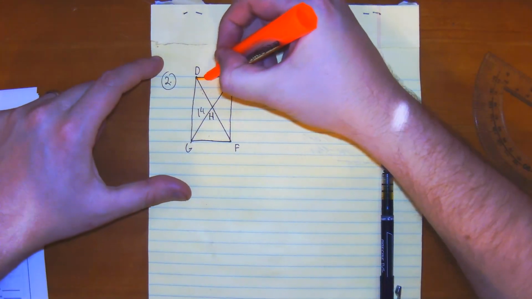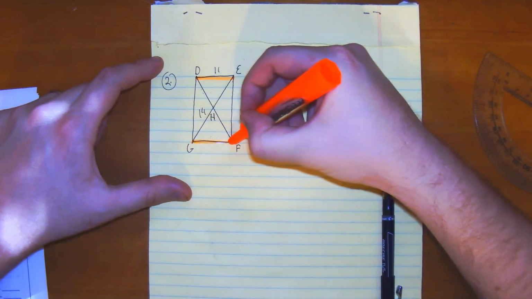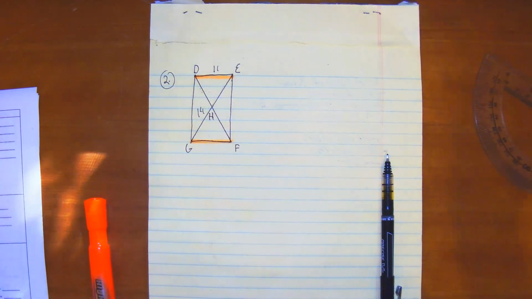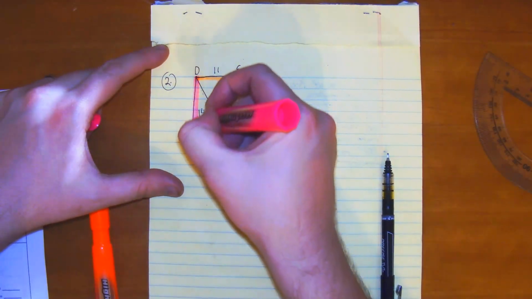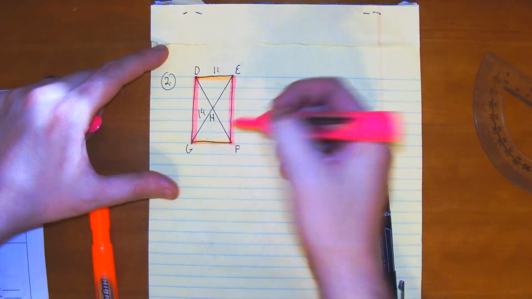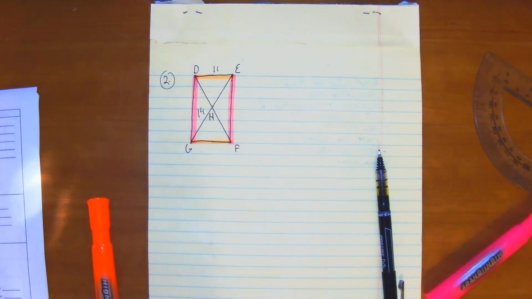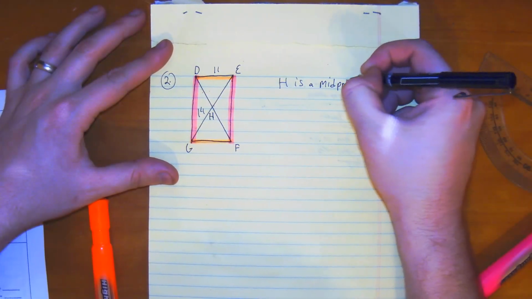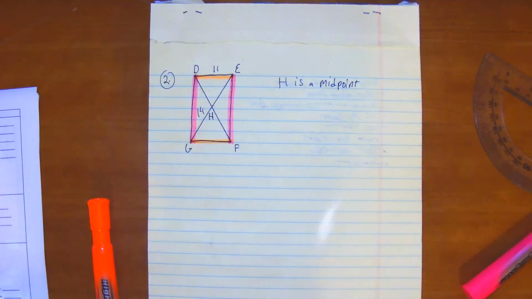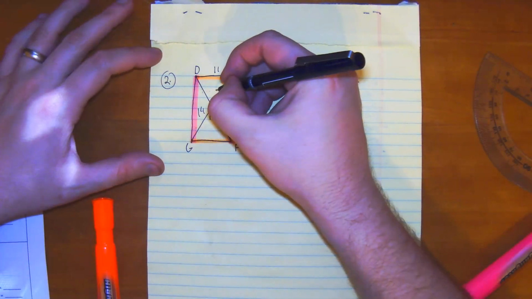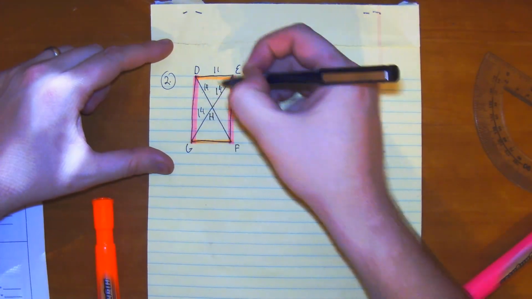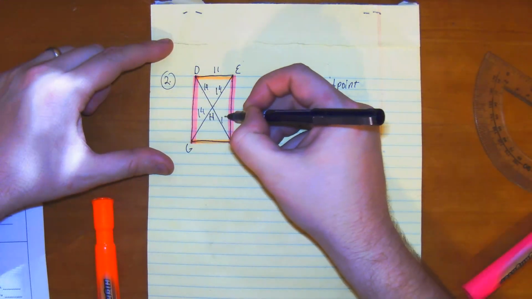We know DE is going to be the same as GF since it is a rectangle. And we also know that DG is going to be the same as EF. And we do know that H is a midpoint. And since H is a midpoint, this is 14. This has to be 14. This has to be 14. And this has to be 14.